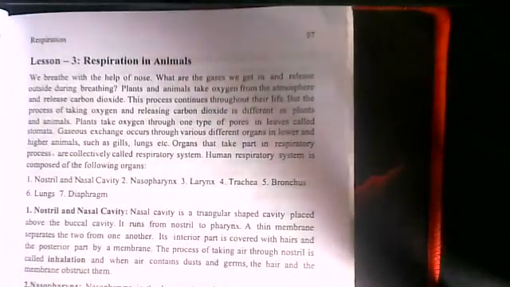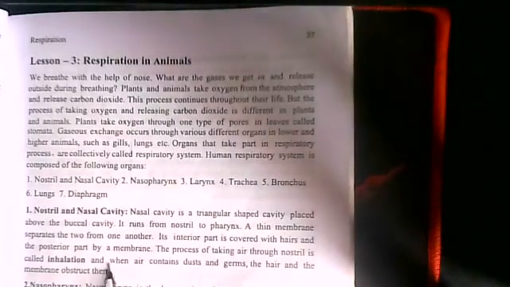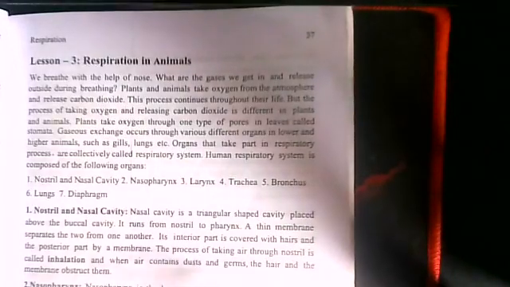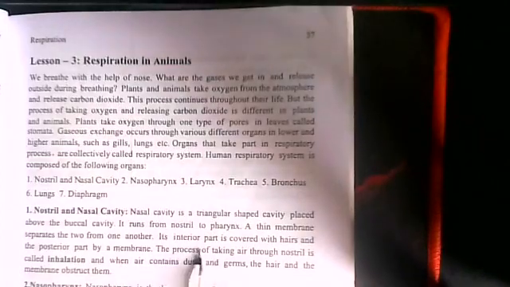Nostril and nasal cavity. Nasal cavity is a triangular shaped cavity placed above the buccal cavity. It runs from nostril to pharynx. A thin membrane separates the two from one another. Its anterior part is covered with hairs and the posterior part by a membrane.